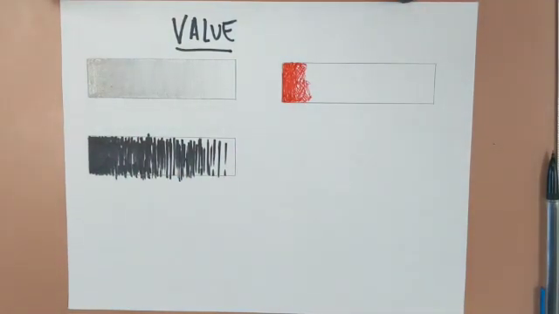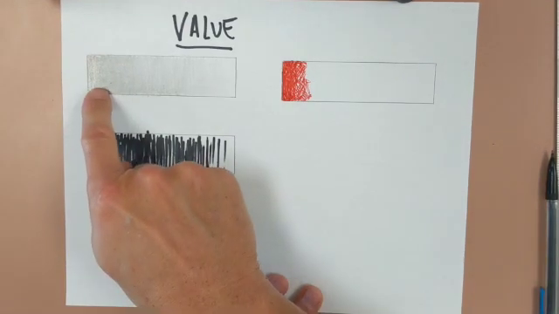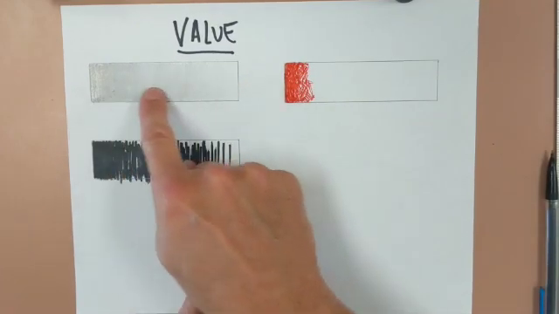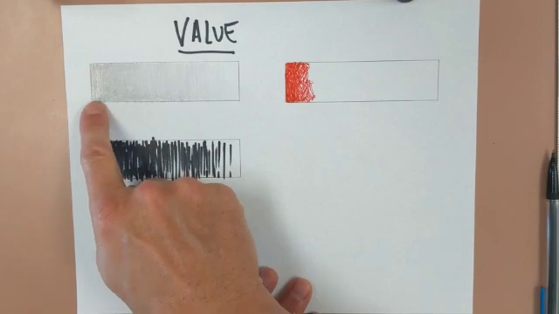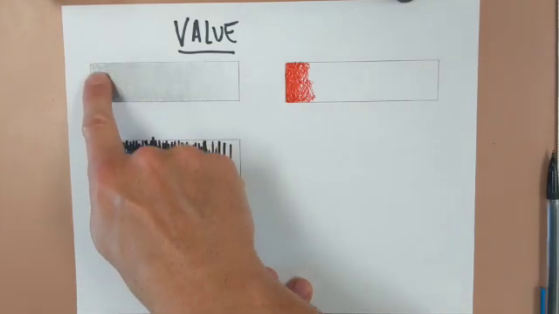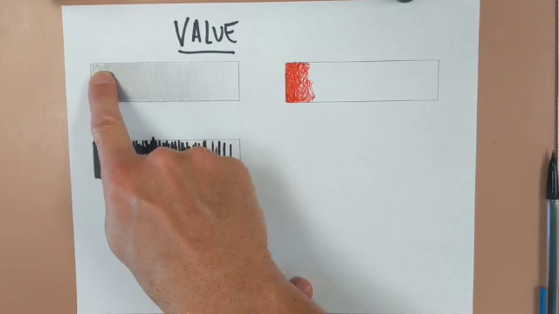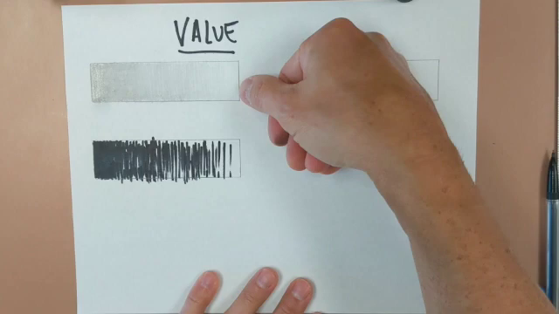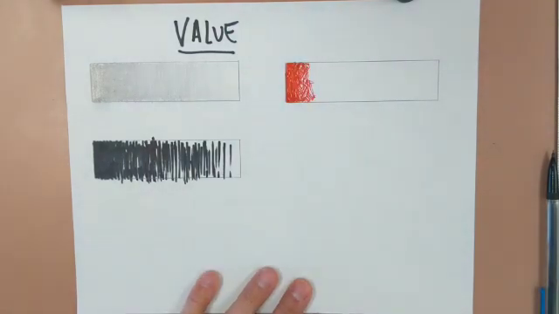Value is used in shading. It is, simply put, not how much something costs or money value, but value being how dark and light something is. And you can see right here in this little box I have here, that is actually a value scale. I made this by shading extremely dark with my pencil and slowly lightening it up until it gets to white all by itself on this side.